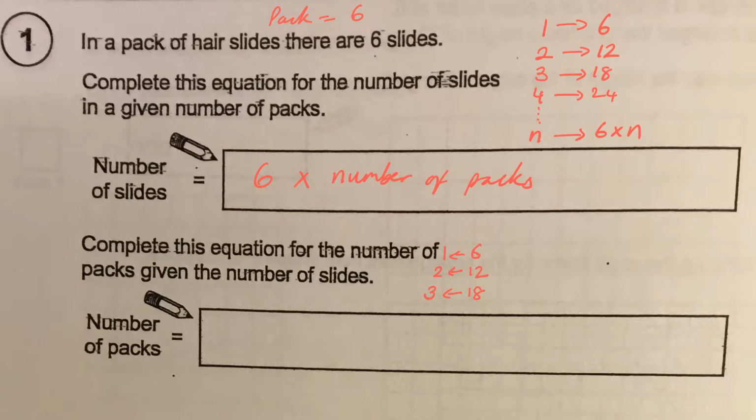What about if I had 30 slides? Well, how many packs is that? 6 slides makes 1 pack, so 30 divided by 6 is 5, so that's 5 packs. In other words, what you're doing is the number of packs is equal to the number of slides divided by 6, and that gives you the number of packs. And we're done.